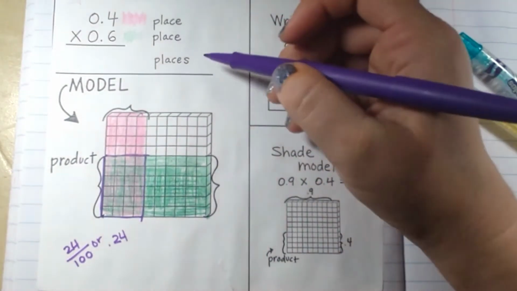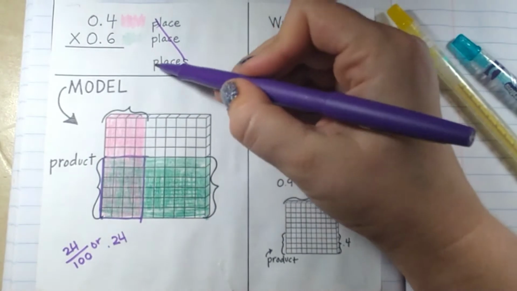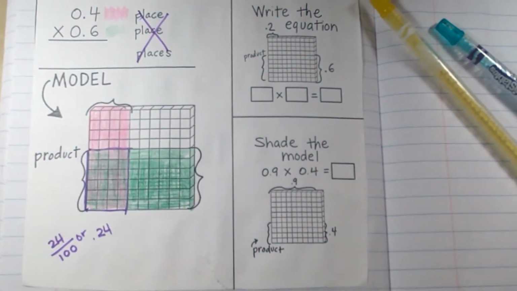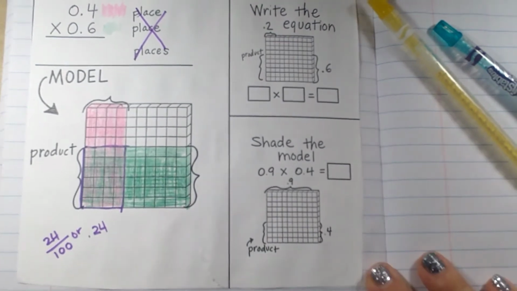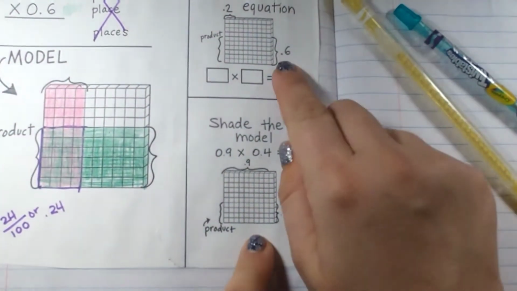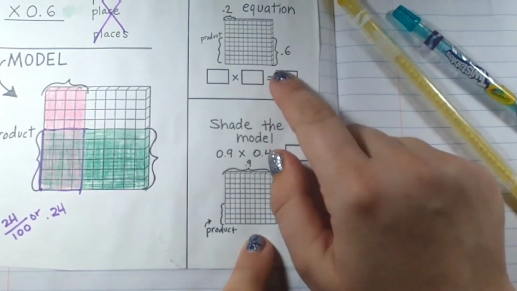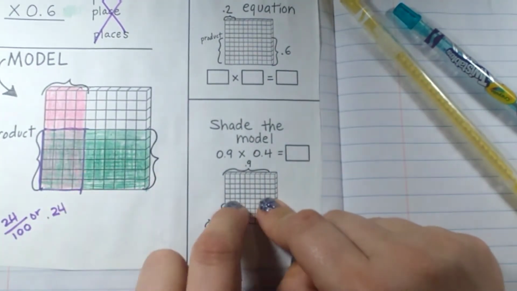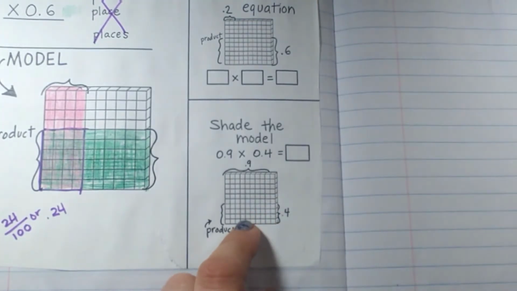And actually, yes, I'm going to cross this part off because that's for tomorrow. Okay. So I'm actually going to shade the model here, and then we're going to write the equation. Okay. So I'm going to do this exactly like this. Okay, I'm going to have the same colors.